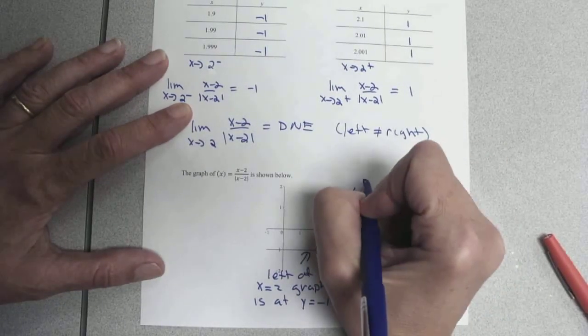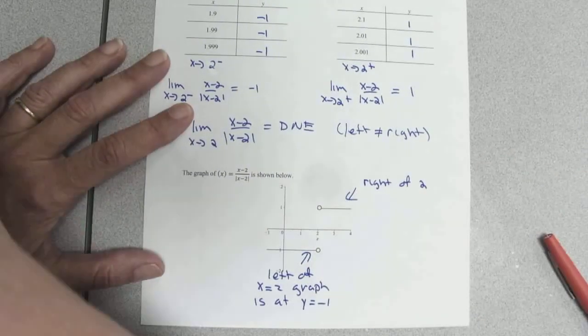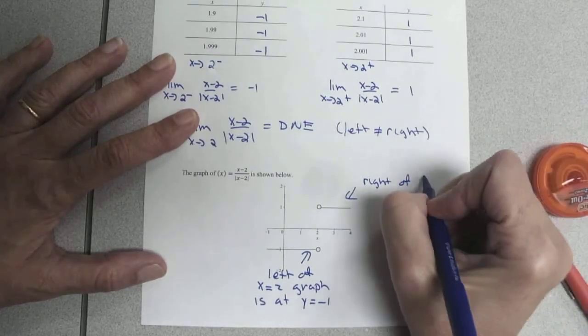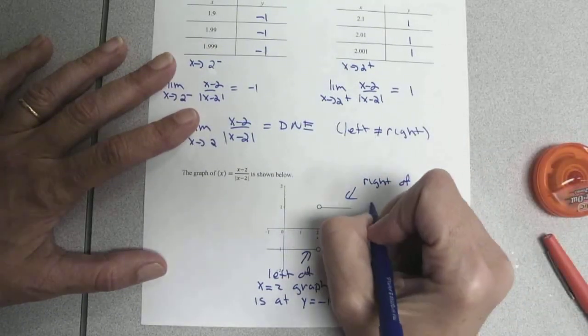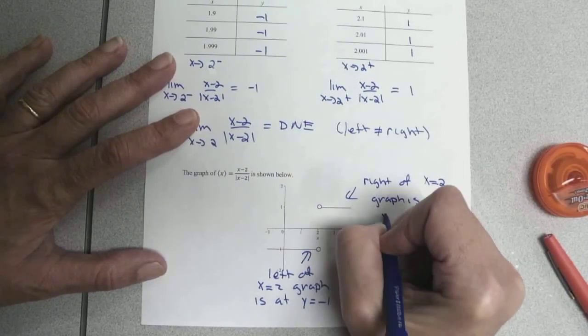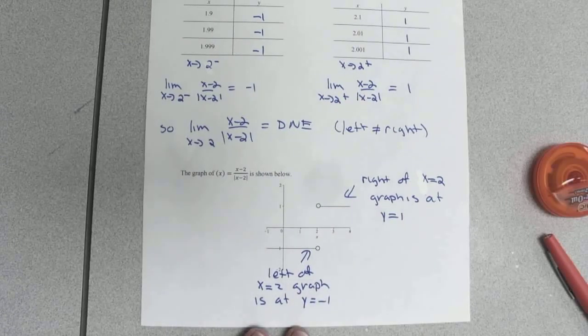Over here, right of x equals 2, the graph is at y equals 1, which corresponds to the right limit. We said the limit as x approaches 2 from the right of this function was 1. That corresponds to the graph.